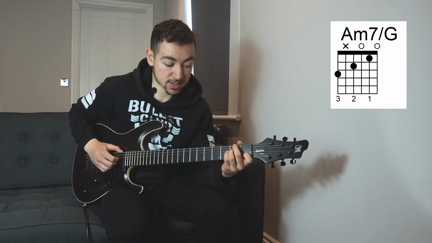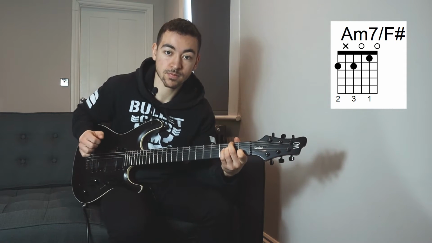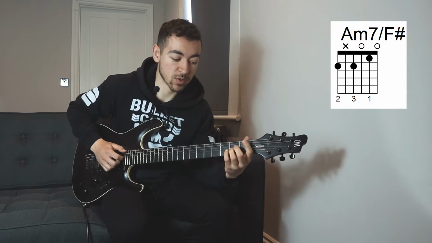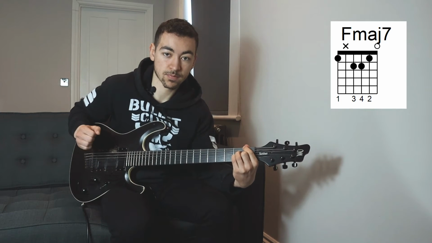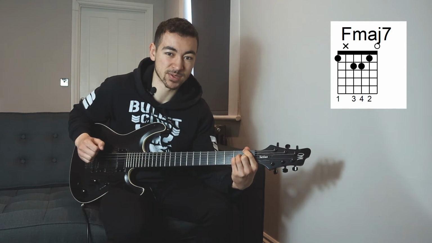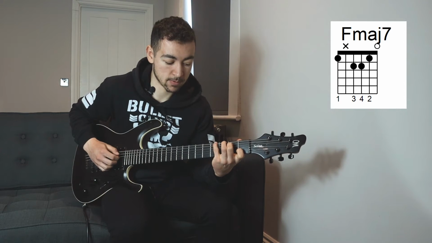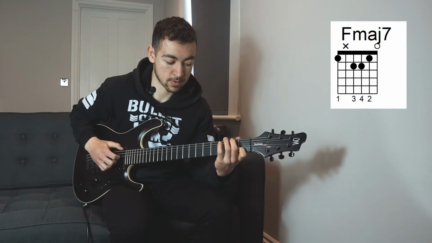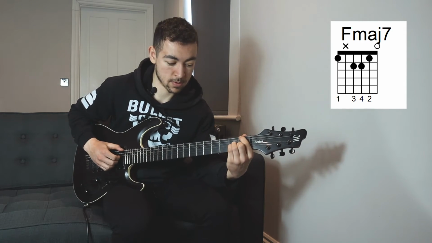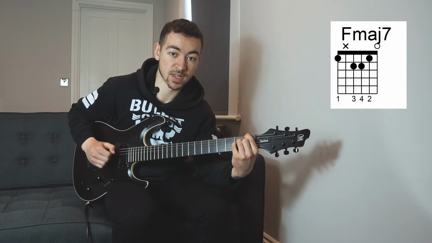And then we're moving to the F sharp. And then we go to an F chord. So it transitions quite nicely into an F chord. Nice F major 7 there.